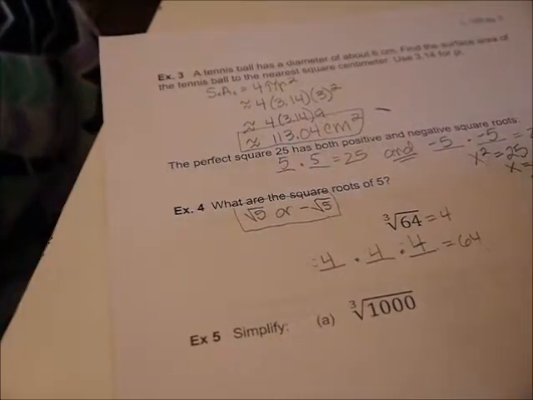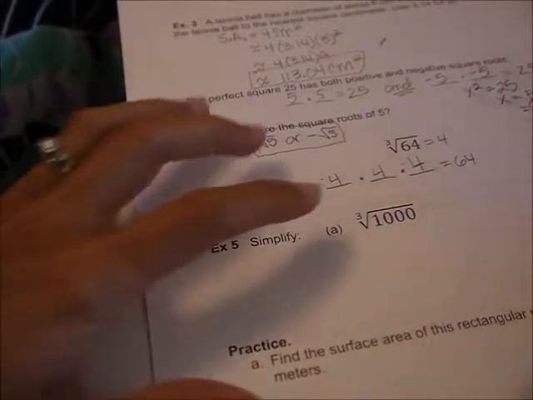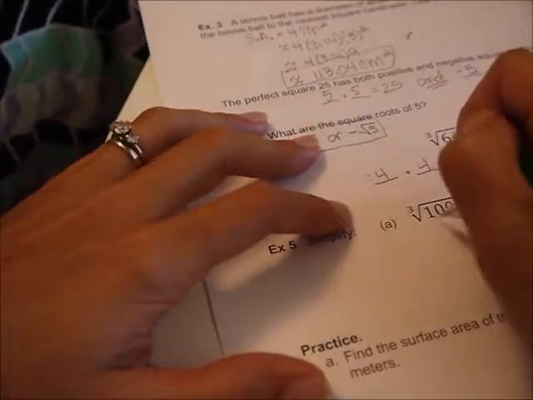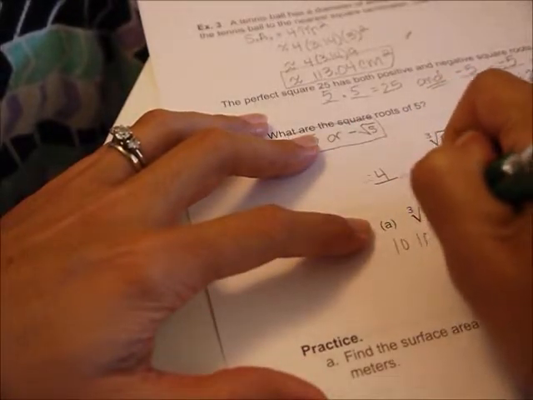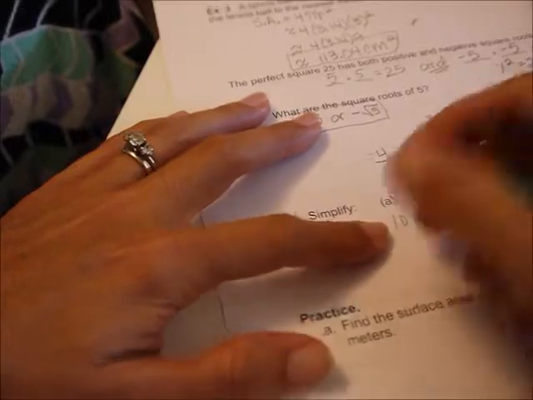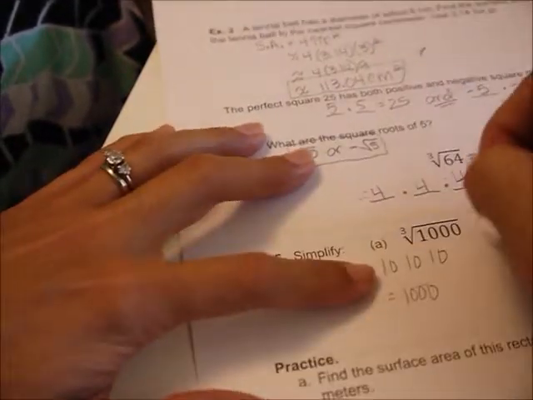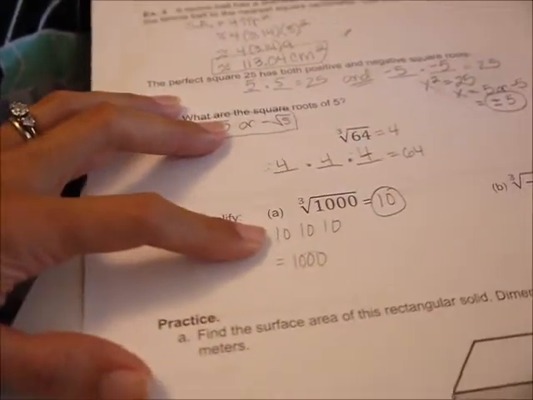Okay, so let's try some of these. Now what number times itself 3 times is 1,000? And yes, you're probably thinking, oh, 10 times 10 times 10. And I'll show you. You don't need to write this. 10 times 10 times 10 equals 1,000. So the cube root of 1,000 is 10.